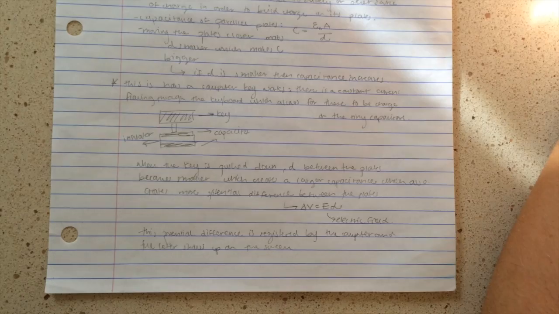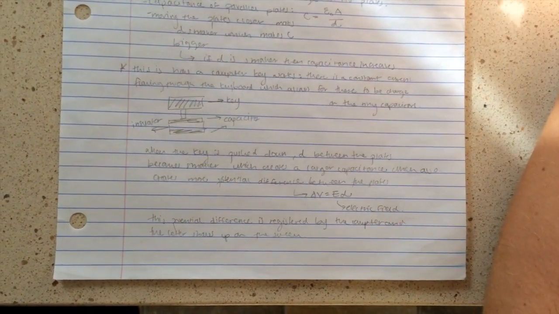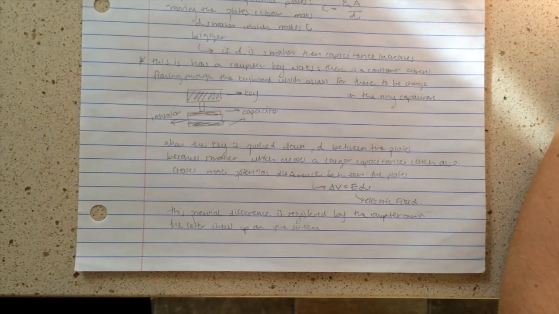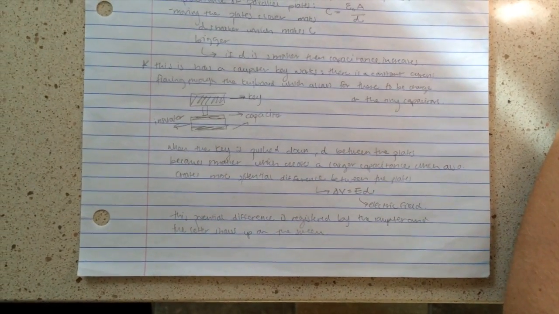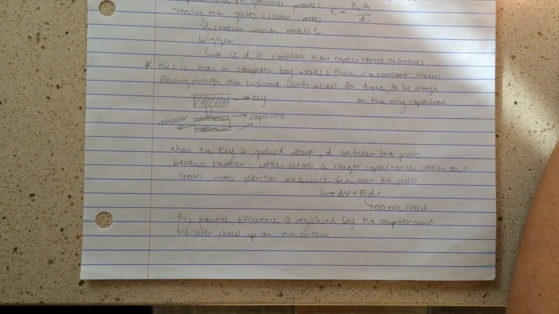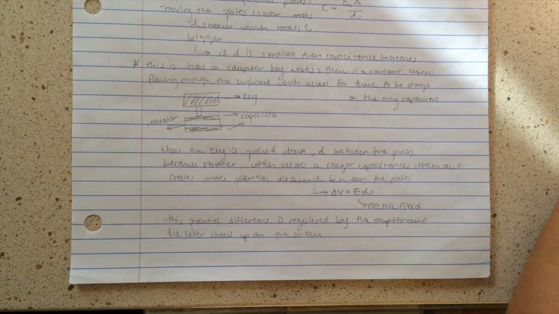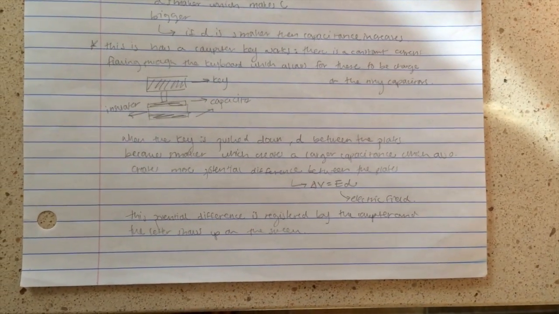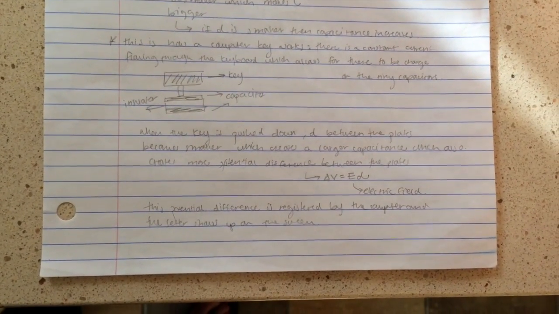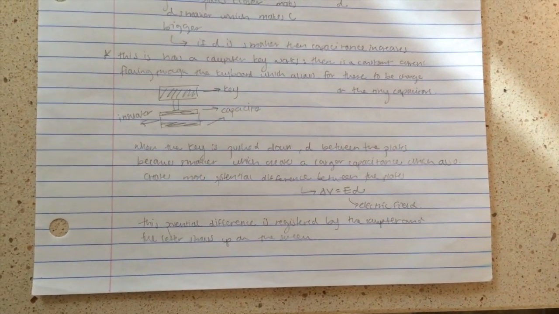Okay, so our real-world example of a capacitor is a computer keyboard. Each computer key is connected to a capacitor. So when each key is pushed down, the distance between the plates becomes smaller, which therefore increases the capacitance, which also creates more potential difference between the plates, using the equation delta V equals E D. This potential difference is registered by the computer and the letter shows up on the screen.